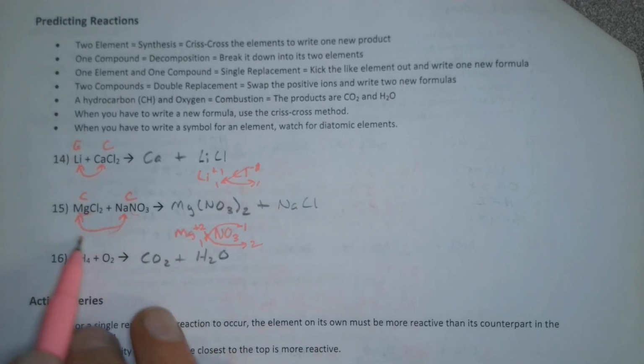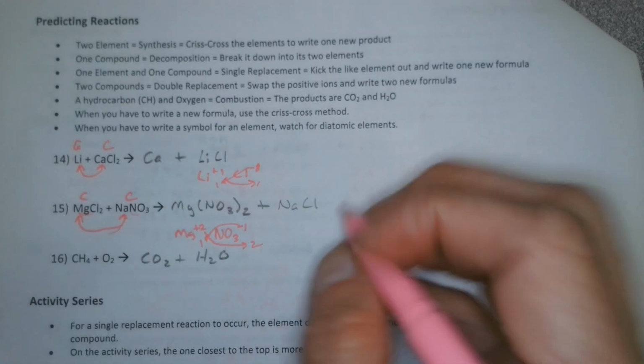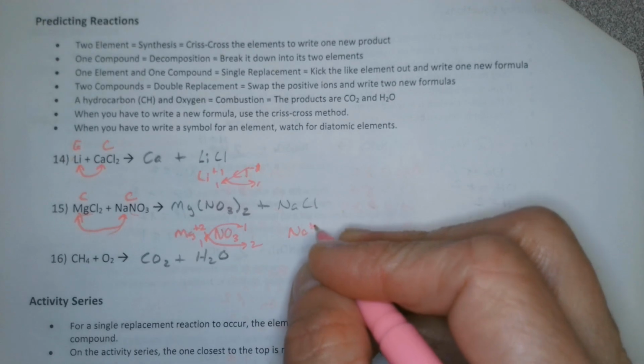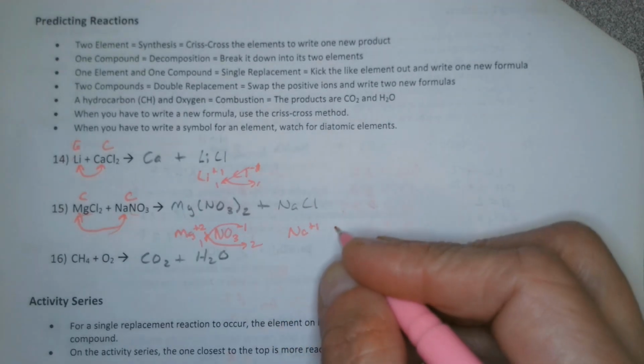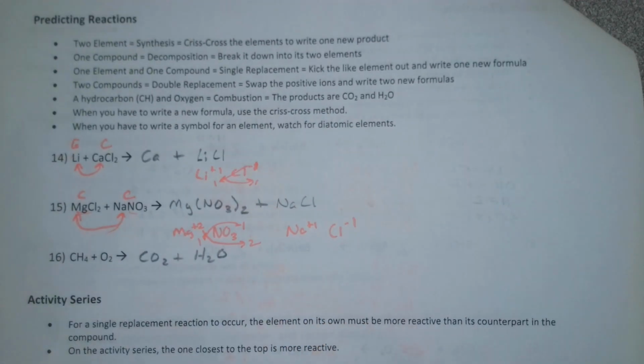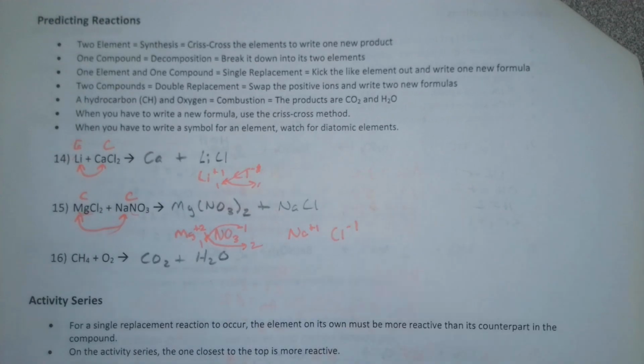The sodium's coming over here now to be with the chlorine. Na is a +1 because it's in group 1. Chlorine is a -1 because it's in group 17. We have a pair of 1s, so it ends up being NaCl.